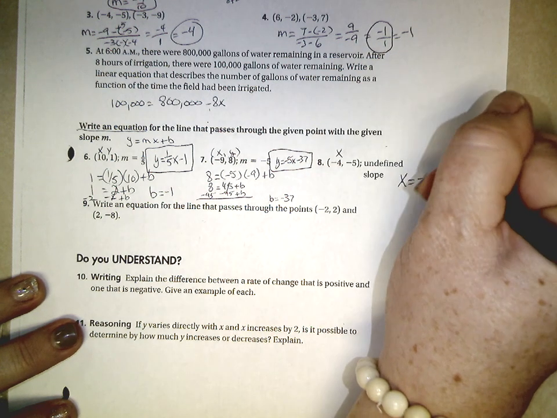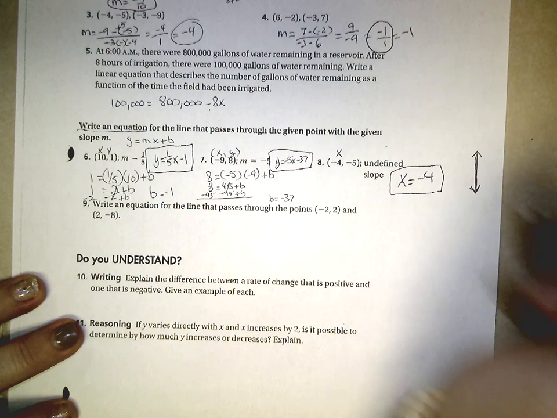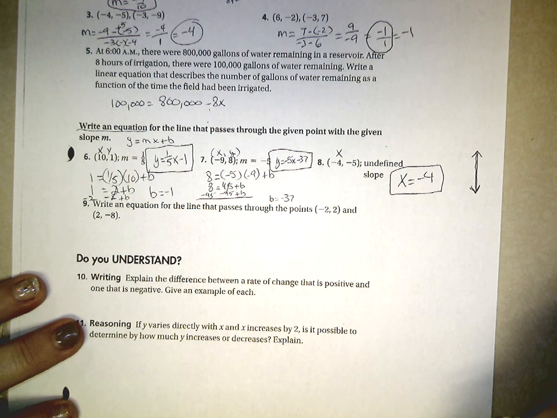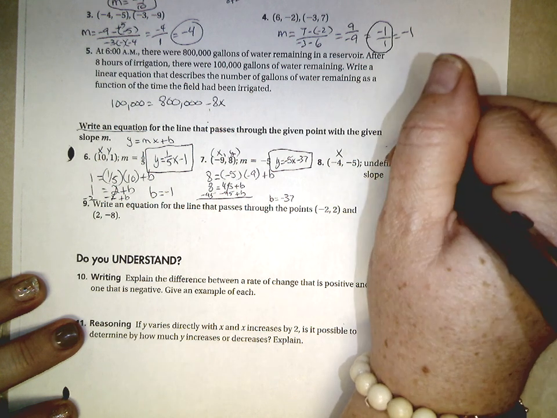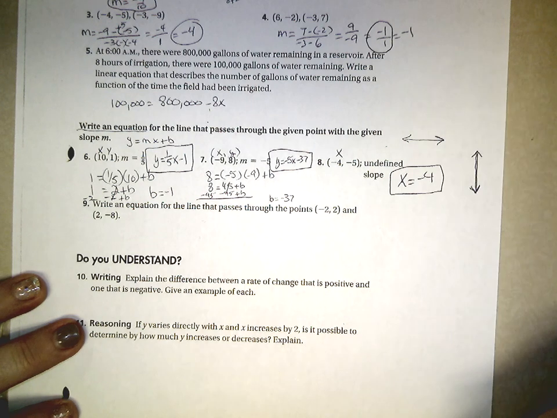So we have x equals -4 as our equation because we have an undefined slope. And remember, if it's an undefined slope, it's a vertical line, and a 0 slope would be a horizontal line. Just remember that.